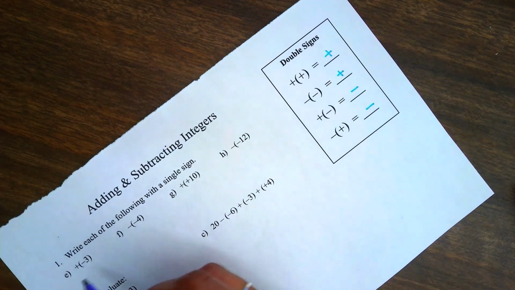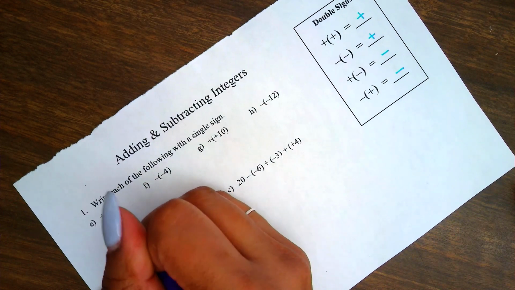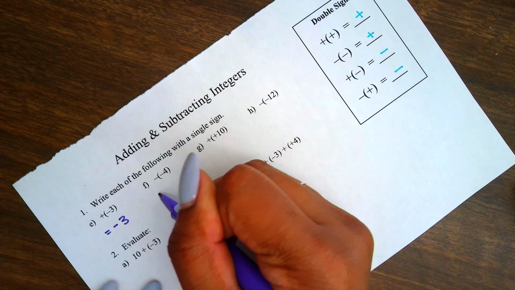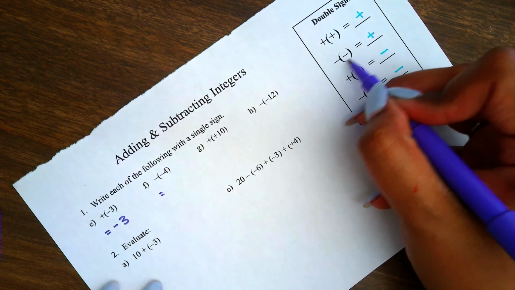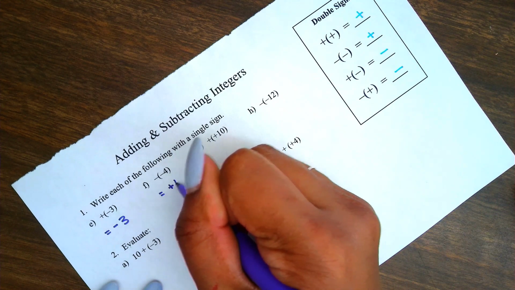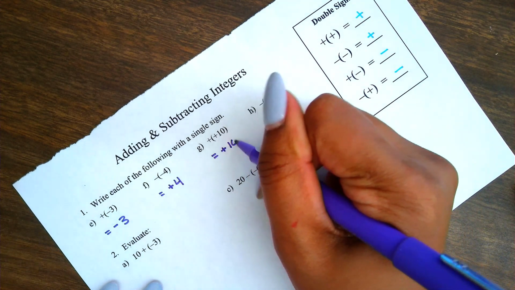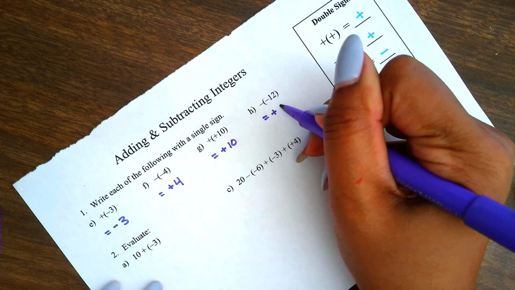So now here I have positive, and then on the brackets, negative 3. My negative always wins if I have different signs. So this is just negative 3. Here I have 2 negatives. If they're the same sign, just like here, if they're the same sign, it's positive. So this is actually positive 4. Same sign is positive, positive 10. Same sign, both negatives, so we have positive 12.